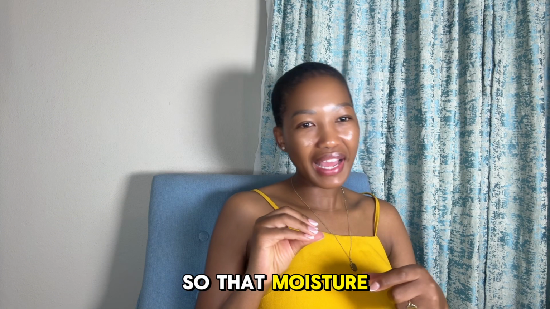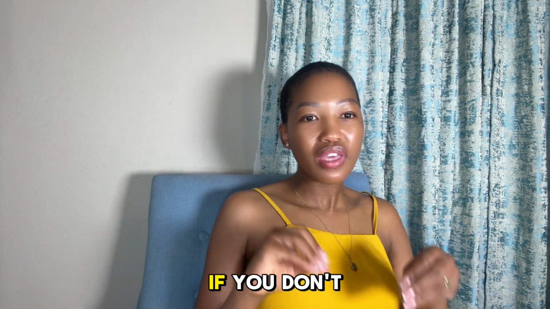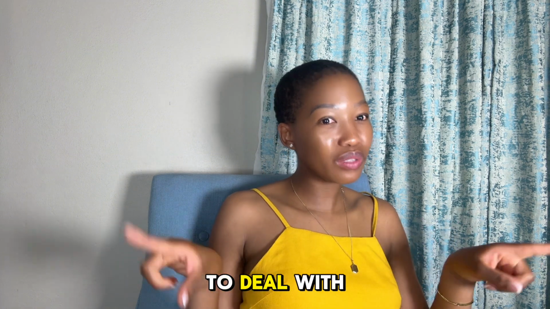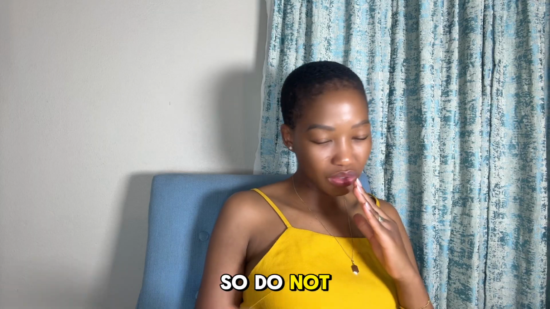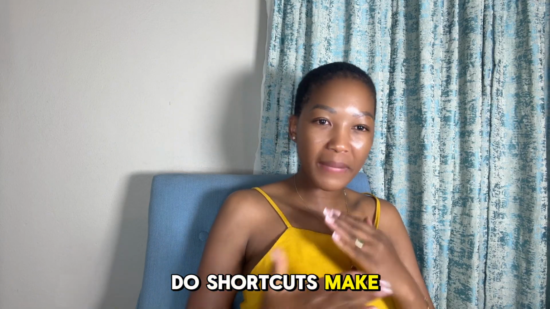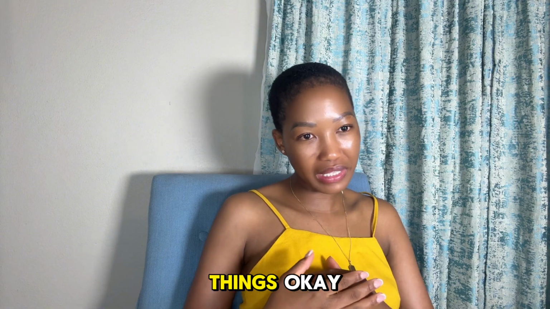So that moisture penetrates from the ground. So if you don't put those things, you will have to deal with that, and that's money to do that. So do not do shortcuts. Make sure you buy the right material, and then your guys do proper things.